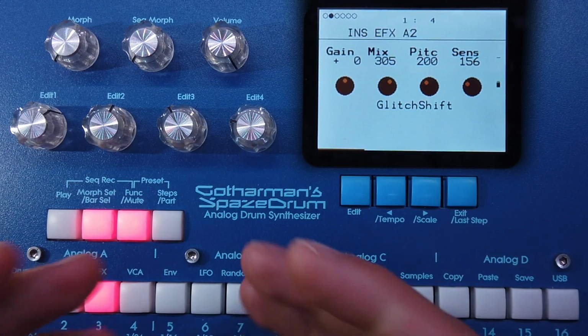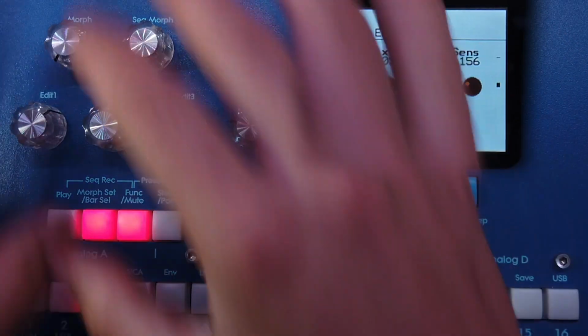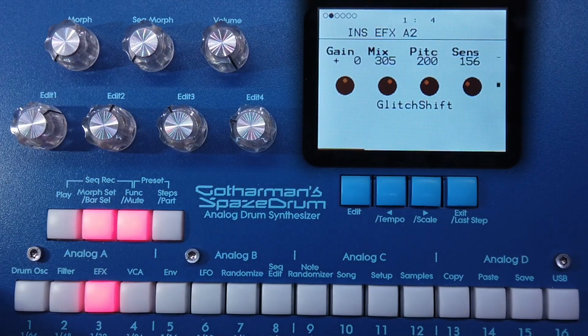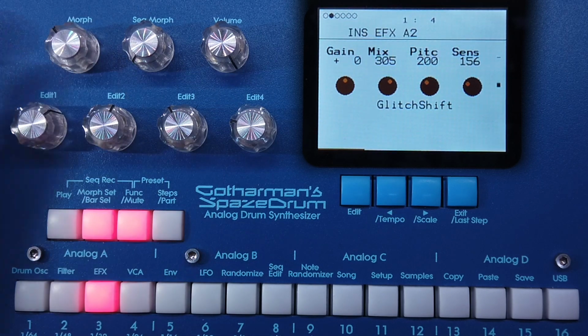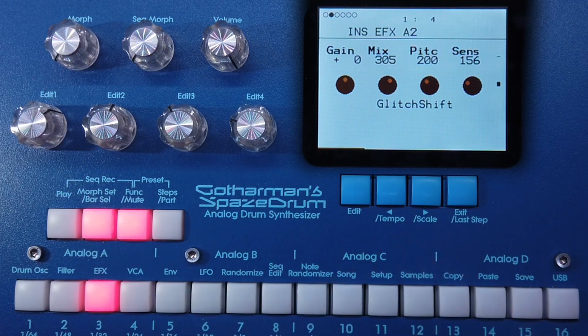And this is really cool for performing because you can just map so many different parameters to this one knob and just completely change the sound if you wanted to, and then go to stuff in between there and really add a lot of variation to your performance.